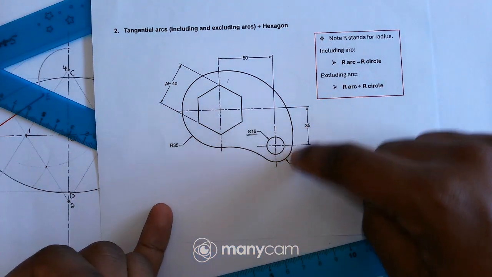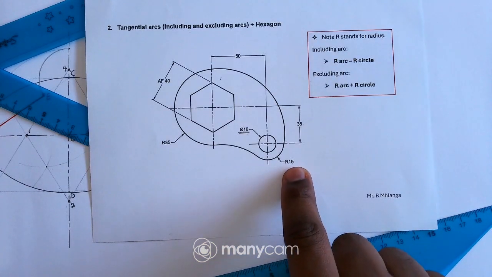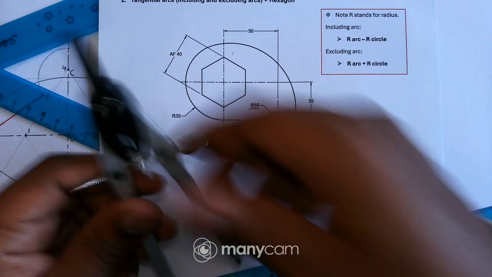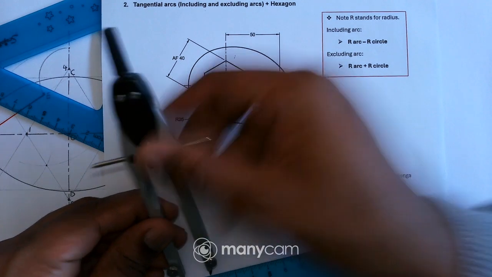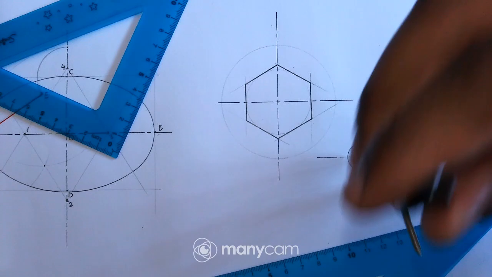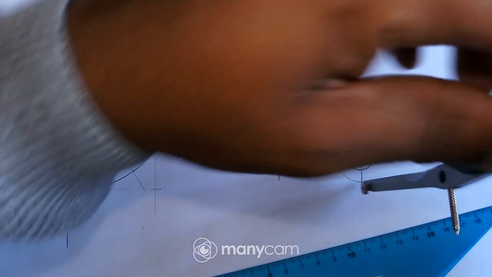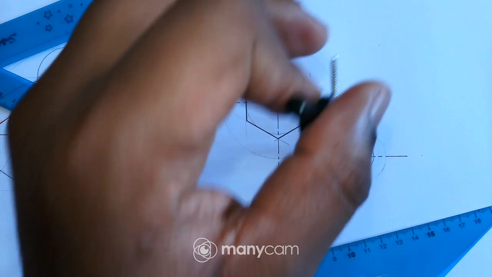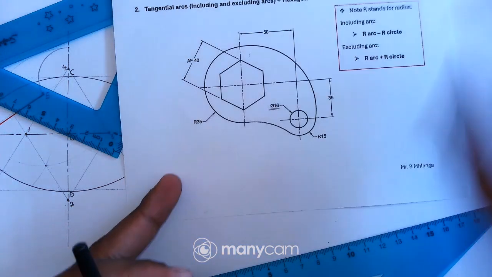Then for this arc here, we are given that the radius is 15, so I'll measure 15 there and draw that circle in light construction, like that. Okay, so now I have the two circles.